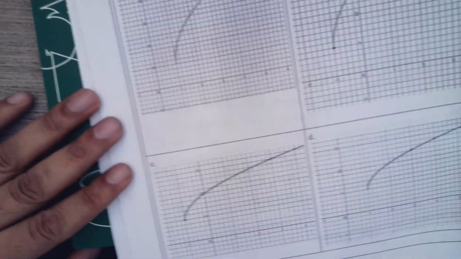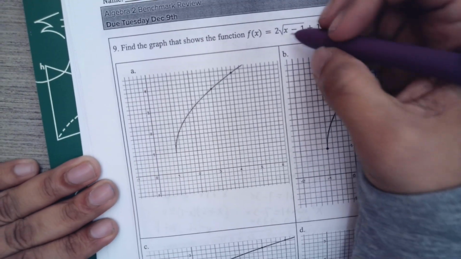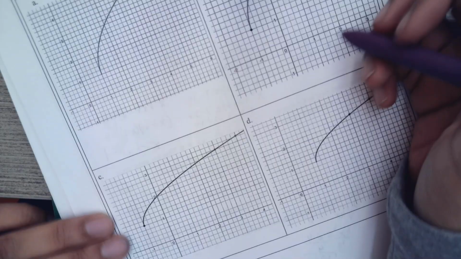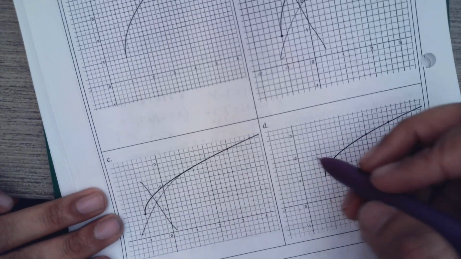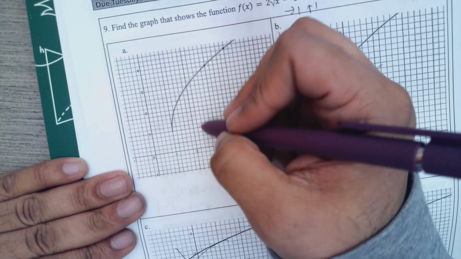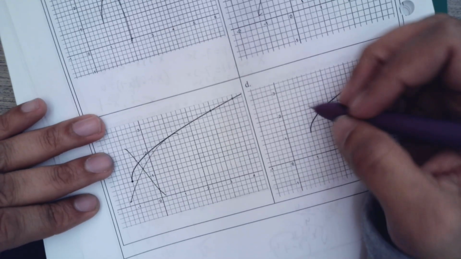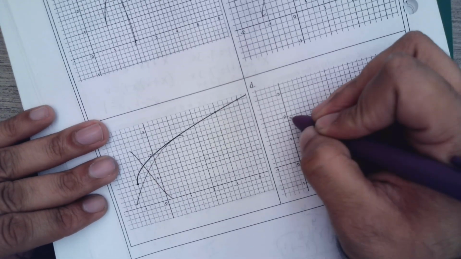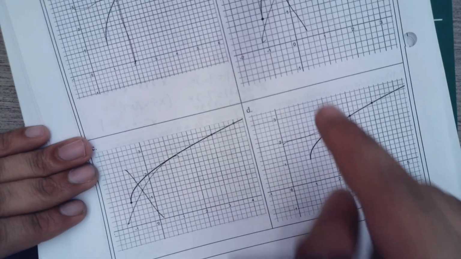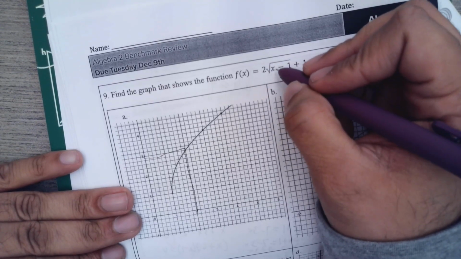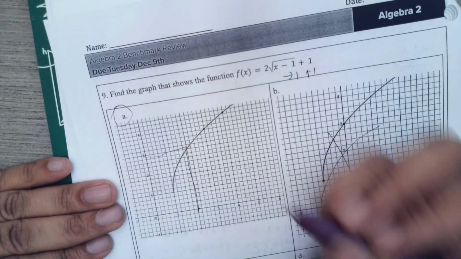Now question 9. I noticed one thing is that it's shifted right 1 and up 1. So looking at this, I can eliminate this because it's shifting left. I can eliminate this because it's also shifting left. It's either this or this. Now if I look at this, the value of 2 they're saying should be 3, but this is saying the value of 2 should be 2. So if I plug in 2 and I get 3, this is going to be my answer. If I plug in 2 and I get 2, I should get this. So 2 minus 1 is 1, square root of 1 is 1, 1 times 2 is 2, 2 plus 1 is 3, so it's 8.